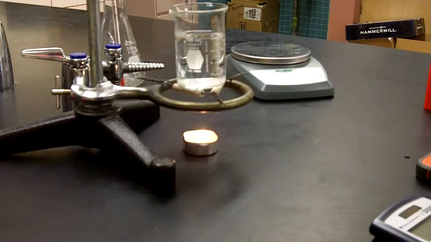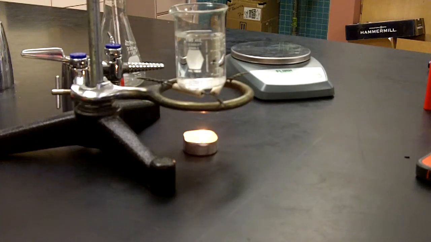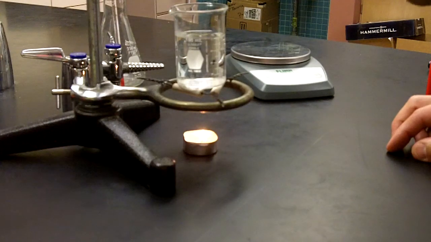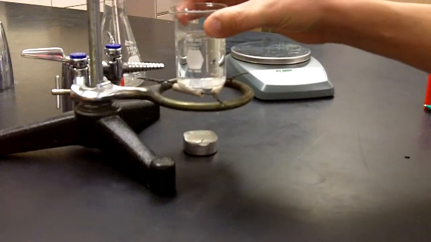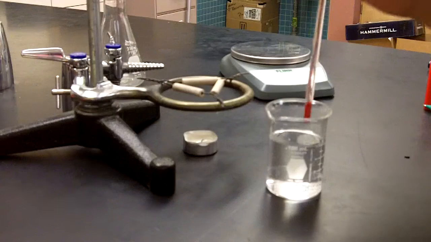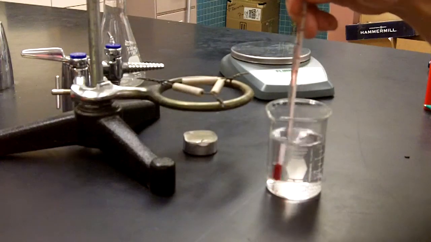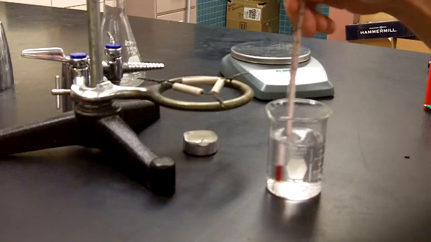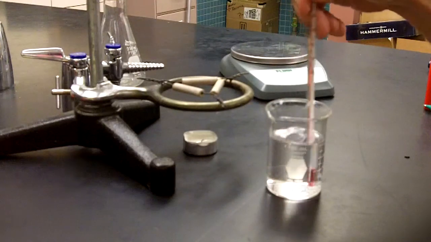And we are approaching the end of our time here. Blow out our candle. Carefully remove the beaker. Grab the thermometer. Gently stir it around. Get a nice mix.